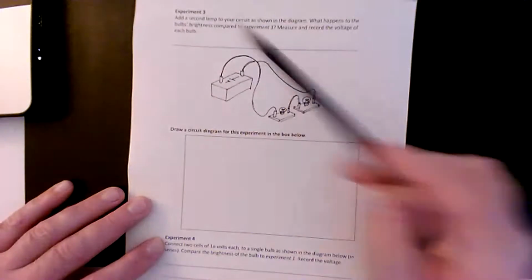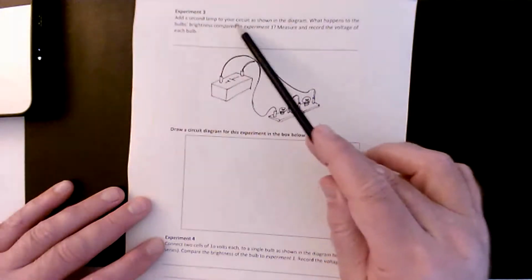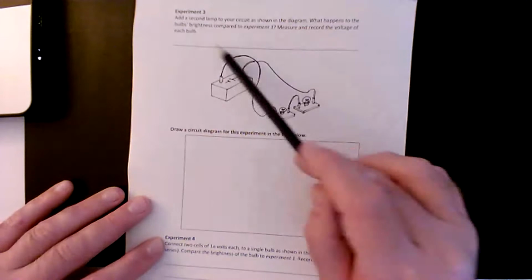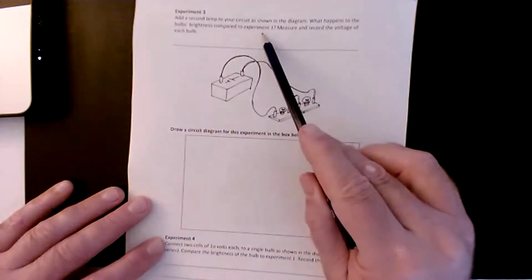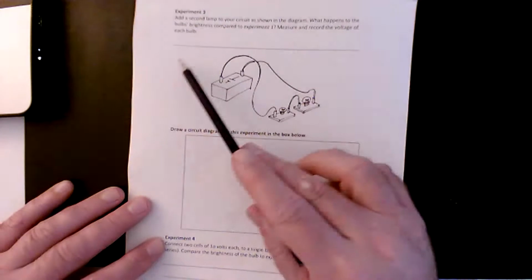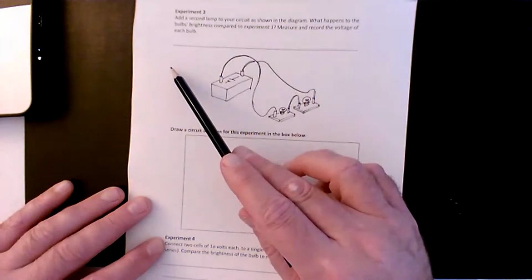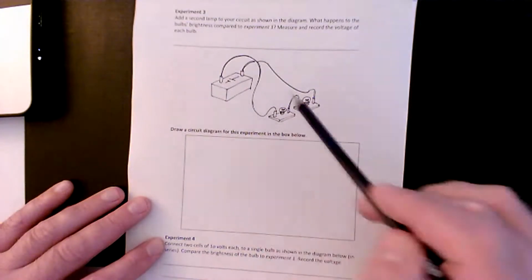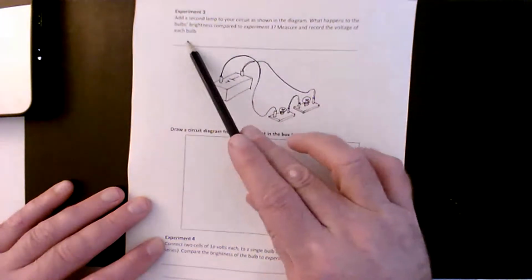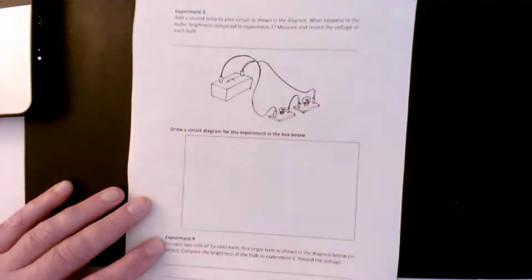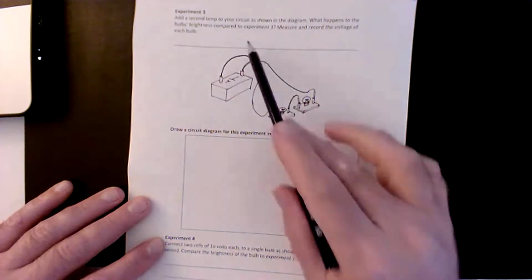So let's have a little look. You do this one online. Add the second lamp to your circuit as shown in the diagram. What happens to the bulb's brightness compared to experiment 1? So you have to answer that question. You look at what you see on experiment 1, and then when you've added the extra bulb, what you notice about the brightness. So you have to write that observation in. Science is a lot about observation, so please observe carefully and write it in.